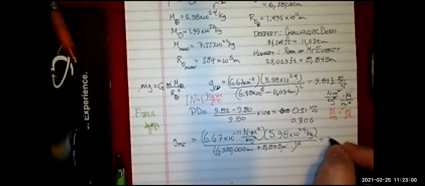In this case, the answer turned out to be 9.772 meters per second squared. So we call that 9.77. Notice it again is different by 0.03. The other one was 9.83. This one's 9.77. So it's really a difference of 0.03.